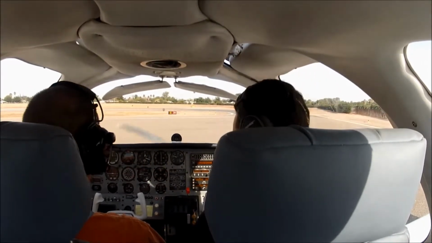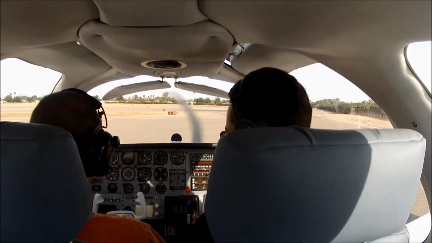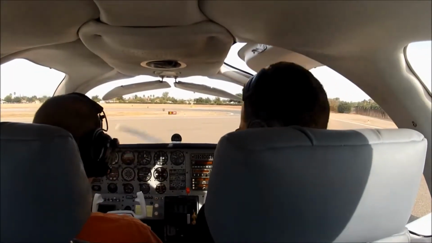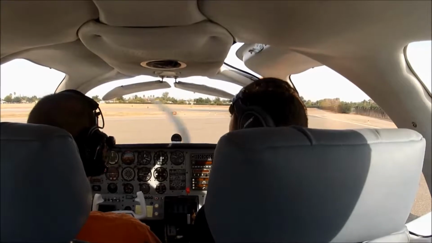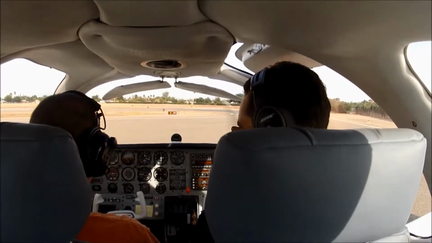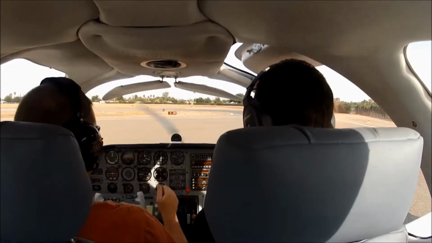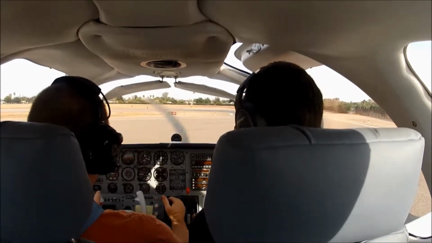So the heading indicator and compass are set, the doors, windows, I'll get mine right before takeoff just so we get some airflow. Landing light, we're doing strobes, and then we're ready. Cool. Okay. So, not quite.